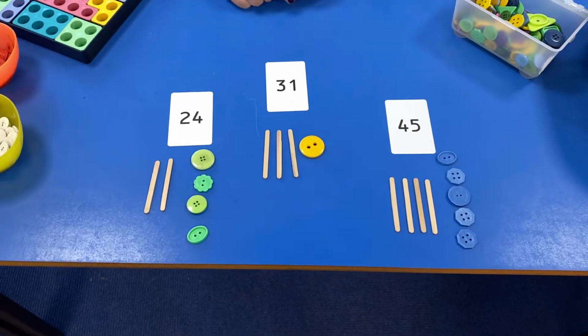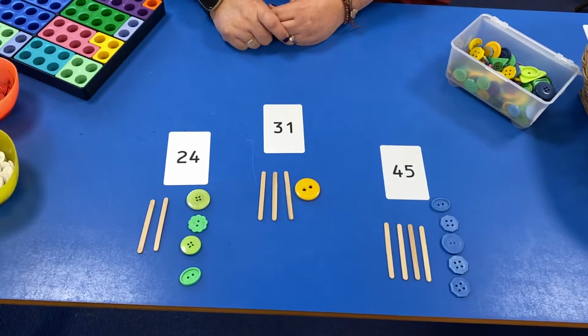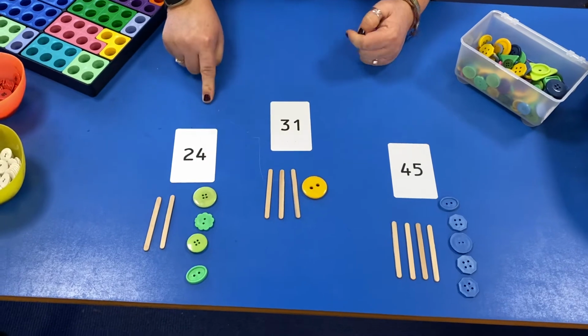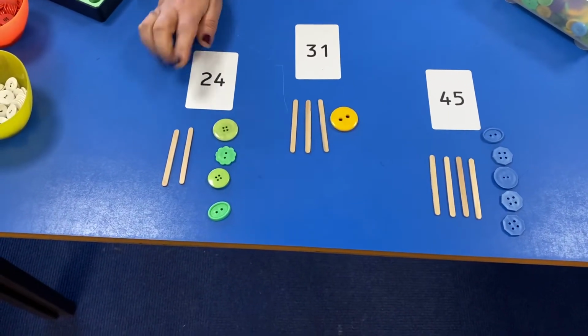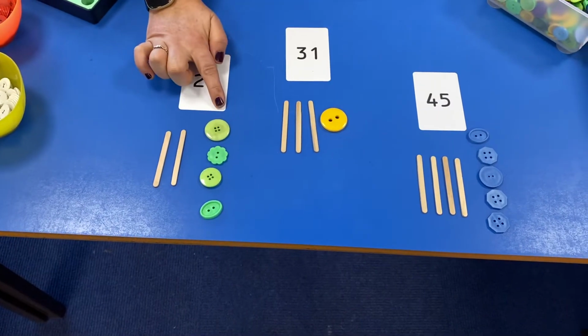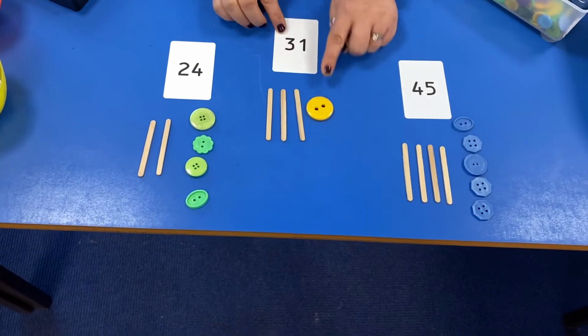Well, do you know what? I've actually already done it. I've got an extra challenge for you then. Well, I want to double check first. Yes, to double check first. So, double check: 24, 2 10s and 4 1s. 31, 3 10s and 1 1.